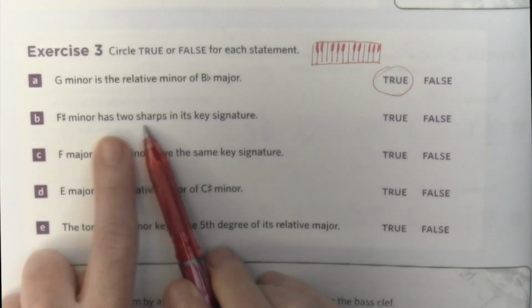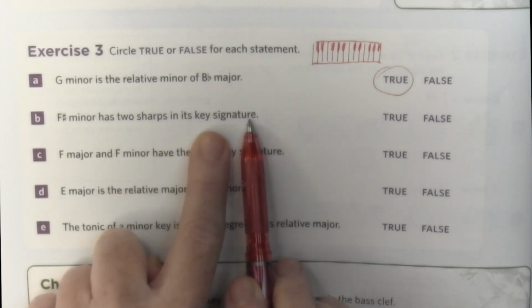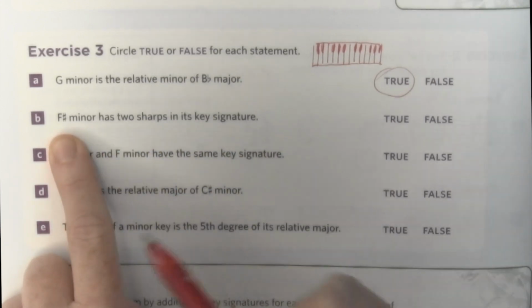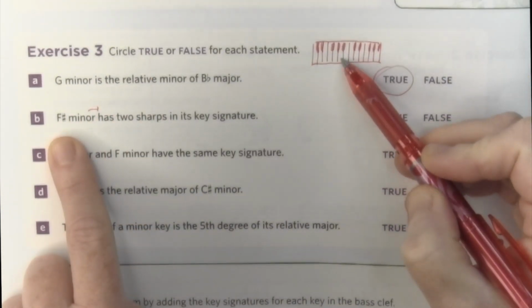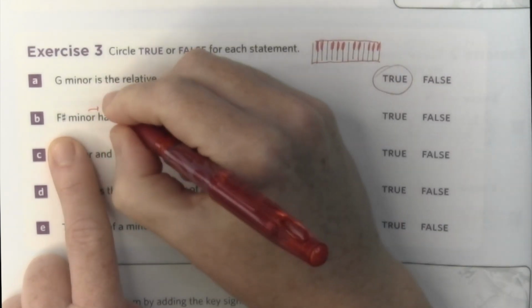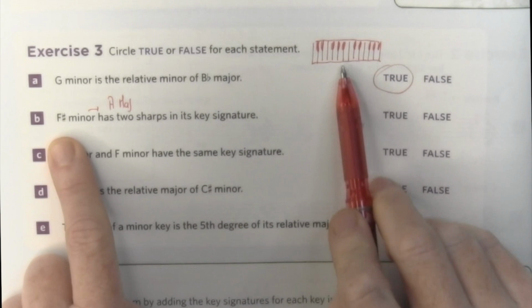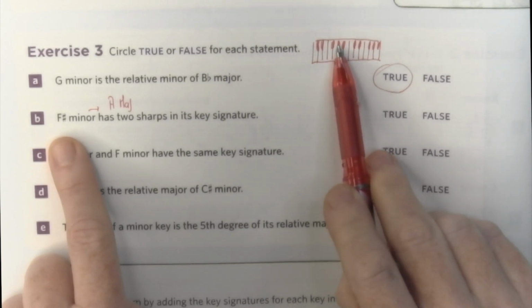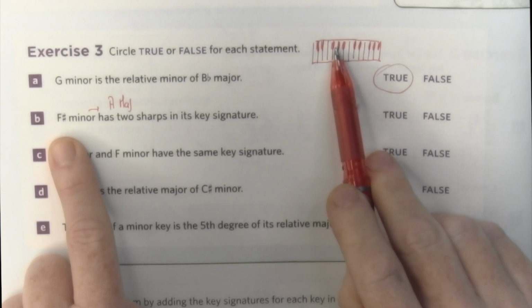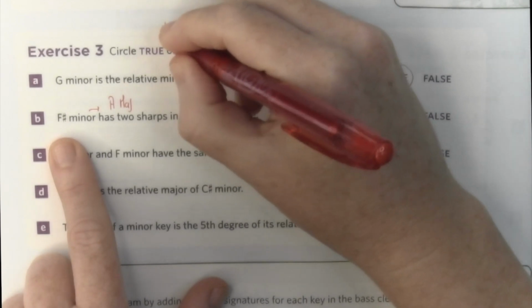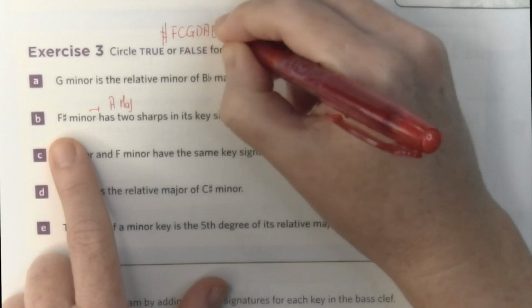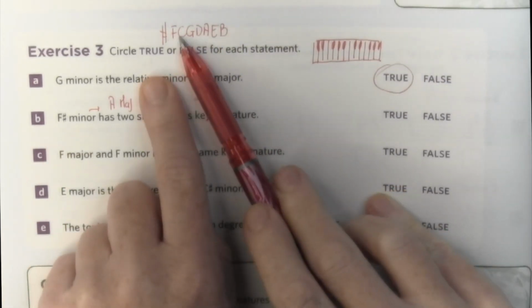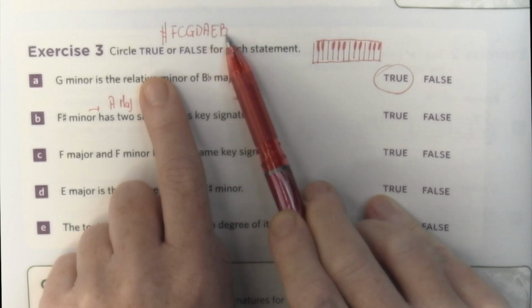F sharp minor has 2 sharps in its key signature. Okay, F sharp is the relative minor of 3 semitones above, 1, 2 and 3, A major. To find the key signature, A major minus 1 semitone, we find G sharp. Now G sharp is the last sharp in our key signature, and the order of sharps is Fa, Do, Sol, Re, La, Mi, Si. Fun coloring gigantic drawings after eating breakfast.